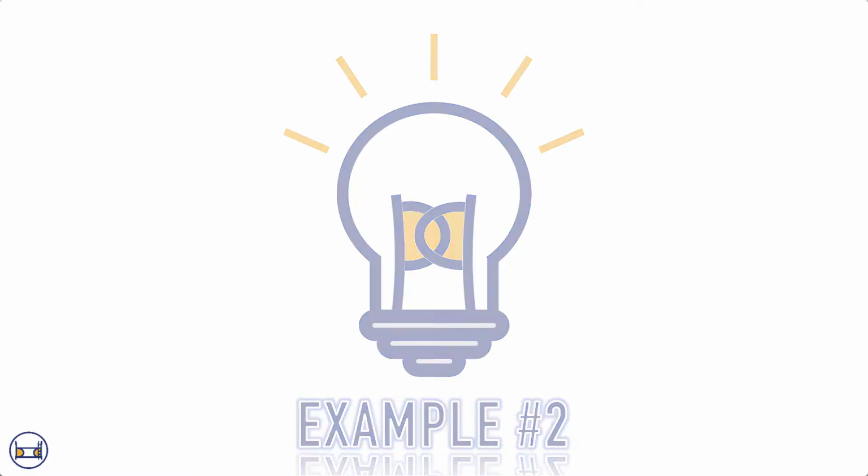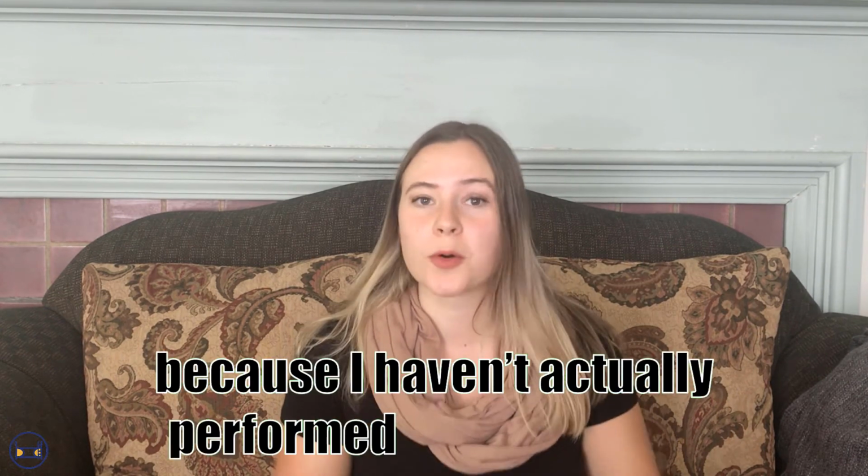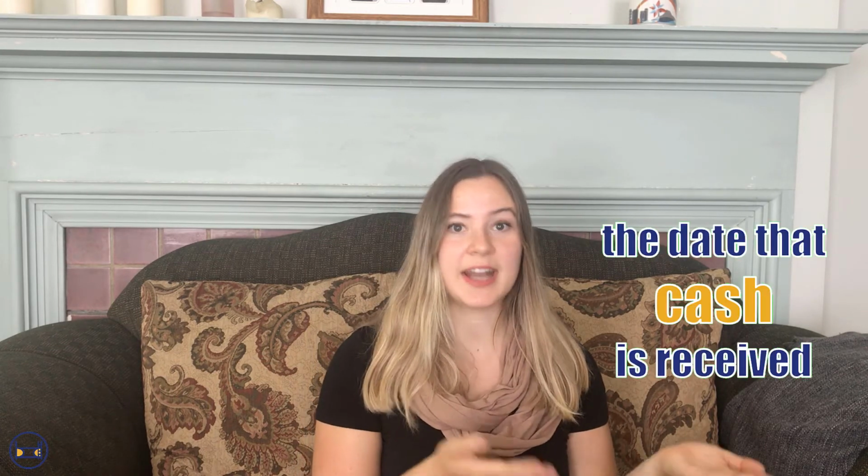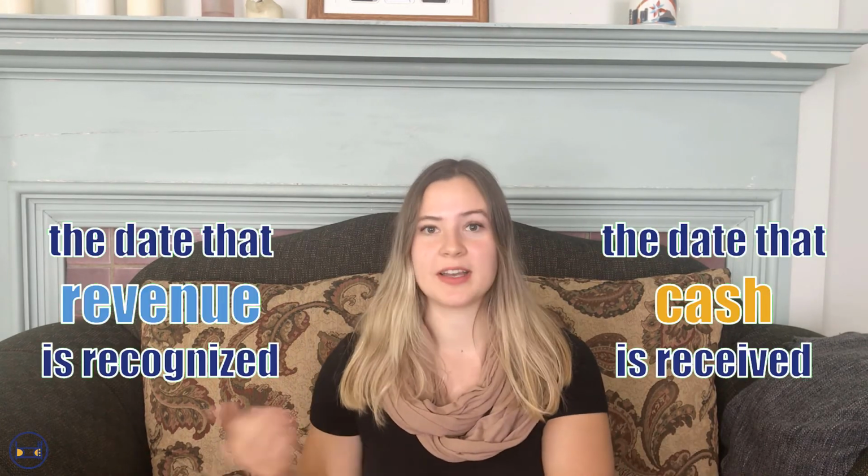But what if we receive cash from customers before we perform our obligation? This is common for concert tickets or insurance policies where customers pay in advance. In these cases, I must debit my cash when I receive the payment, but I can't yet credit my revenues because I haven't actually performed my obligation. The accounting equation must always stay balanced, so this will produce two separate journal entries, one on the date that cash is received, and another on the date that revenue is recognized.